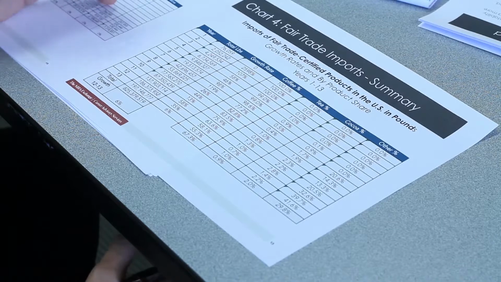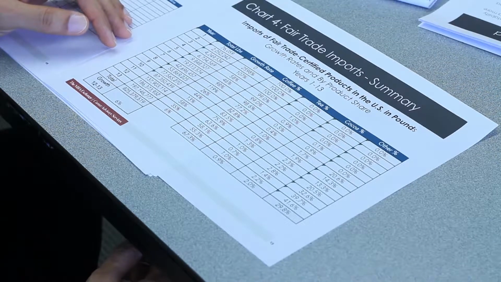So I think next I would like to see just how our competitors are also faring, with this stagnation in the overall fair trade market, and whether they're doing anything different from us. So do we have any information on who our competition is and what their strengths might be?